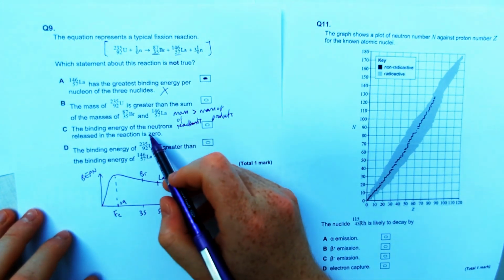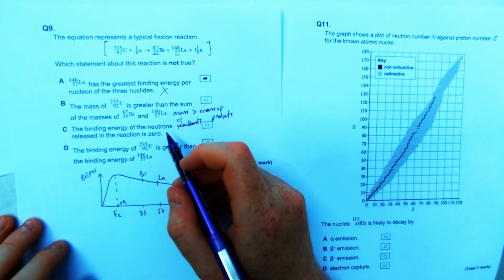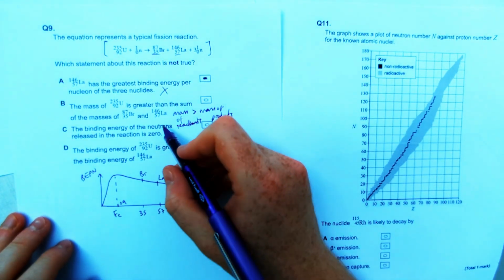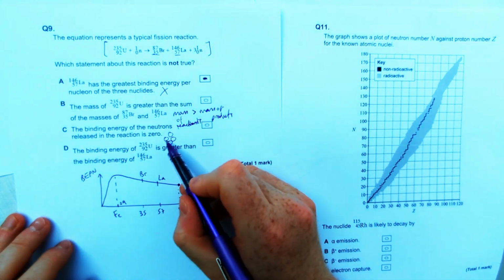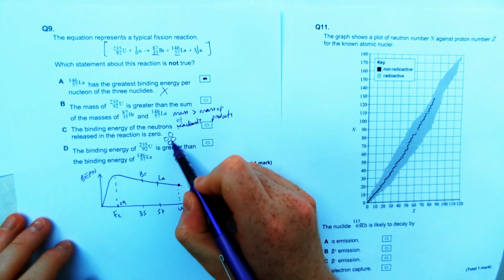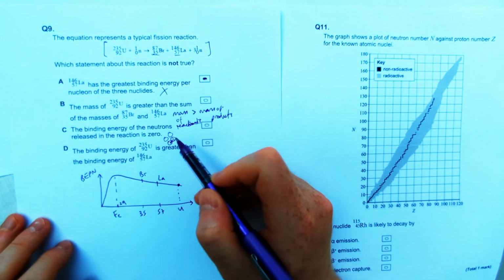The binding energy of neutrons is 0. That's not true. Sorry, that is true, beg pardon. Neutrons aren't bound to anything. So statement C is true, and neutrons by themselves aren't bound to anything. To have binding energy, you need more than one nucleon.